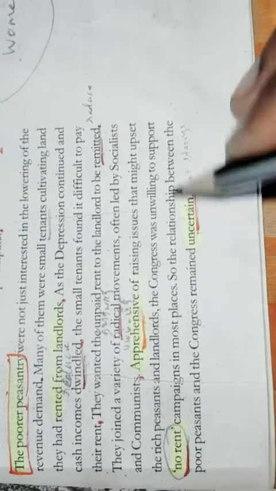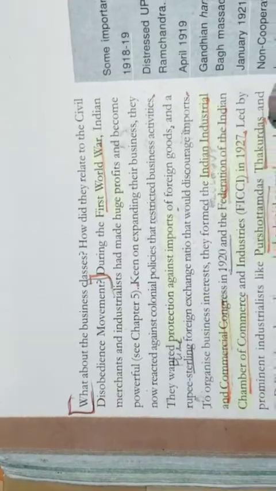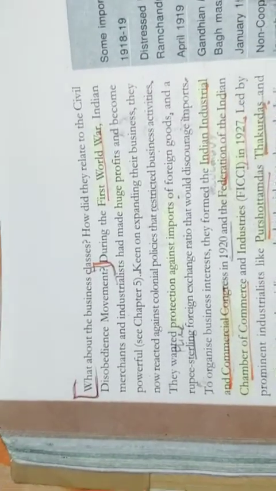So the relationship between the poor peasants and the Congress remained uncertain, not strong. Uncertain means not strong. Because of this problem, they are not happy and they do not mingle with the Congress. The poor peasants did not mingle with the Congress. So, the rich people over, poor people over.